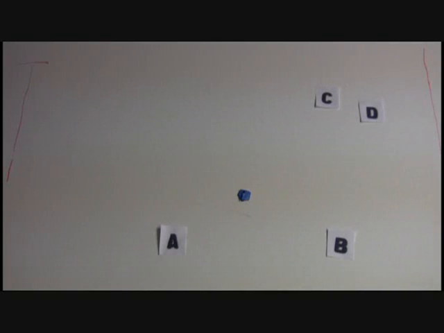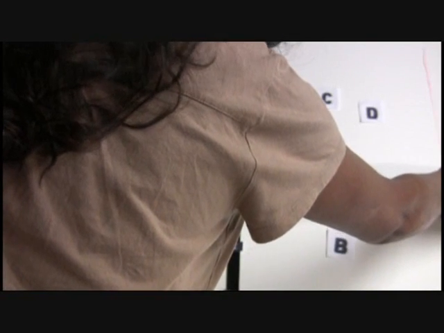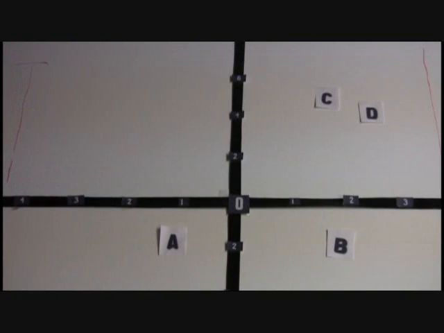To help with measurement, we'll use the Cartesian plane, which is made up of two lines perpendicular to each other.